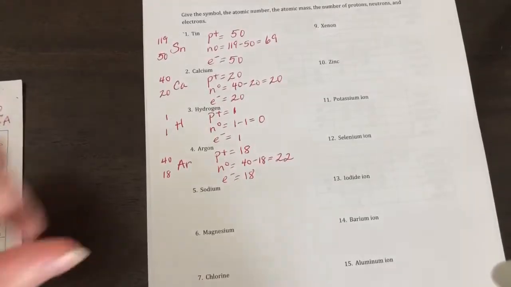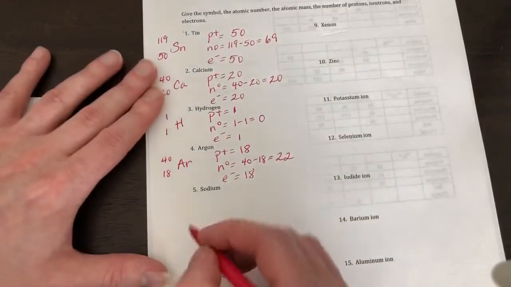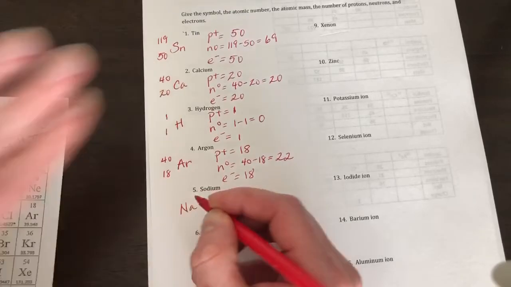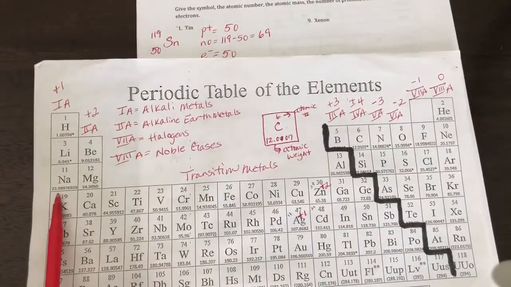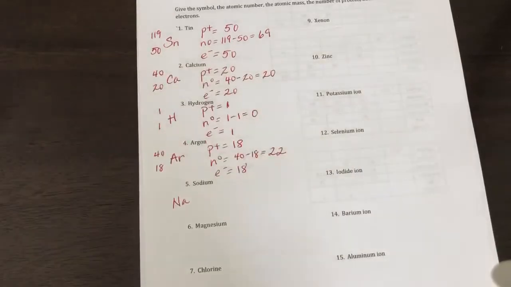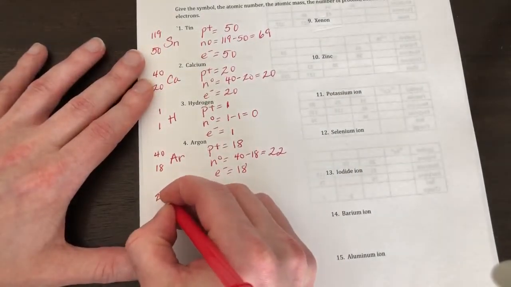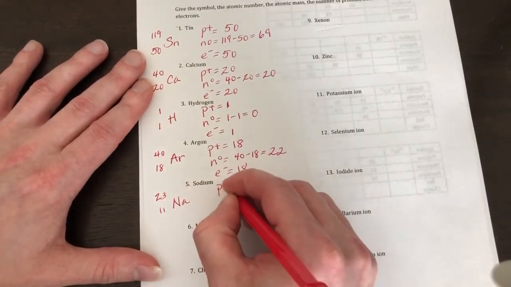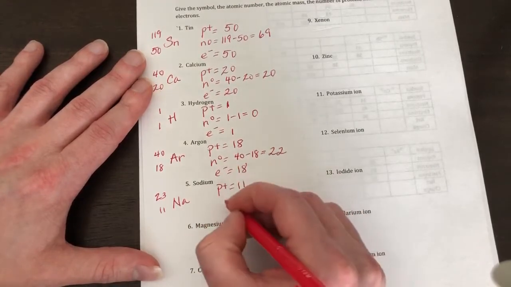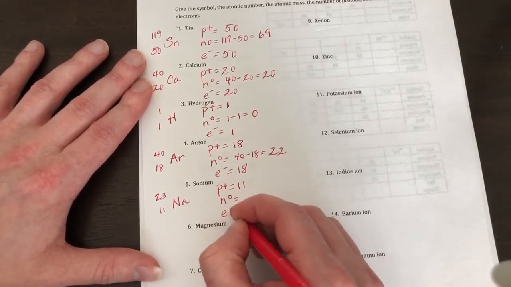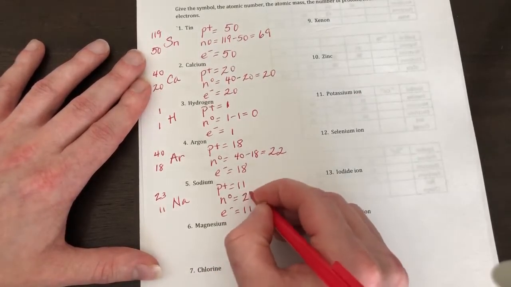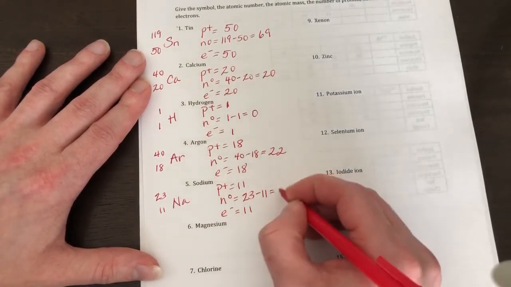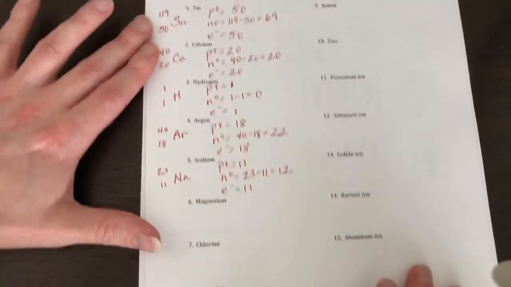Symbol for sodium is not S, it's Na. Okay, so sodium is going to have a mass of 23 and an atomic number of 11. So your protons are going to be 11. Neutrons and your electrons are also going to be 11. So to get our neutrons, we're going to do 23 minus 11, which is going to be 12.